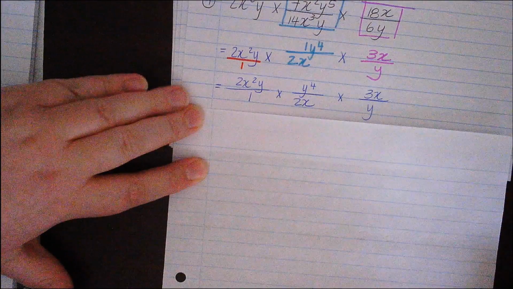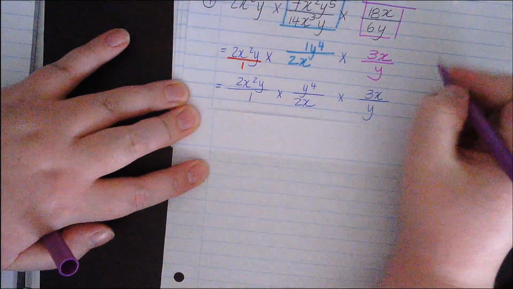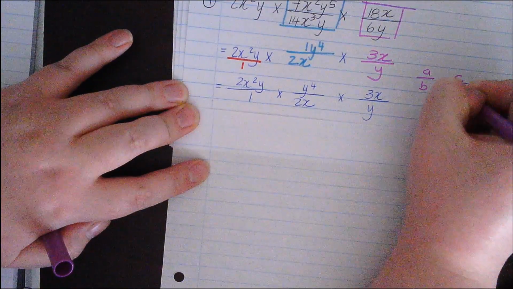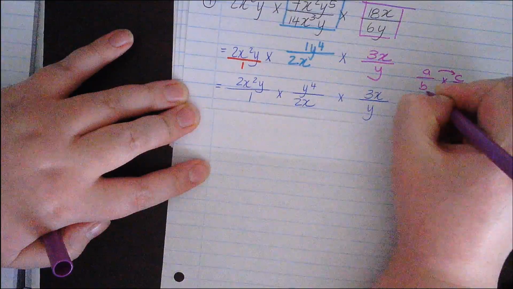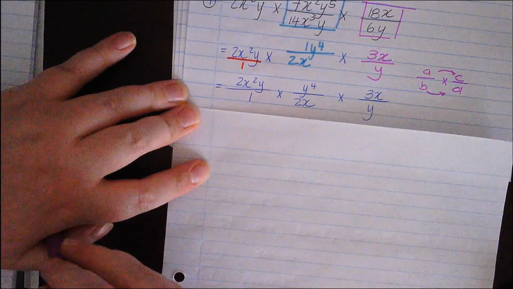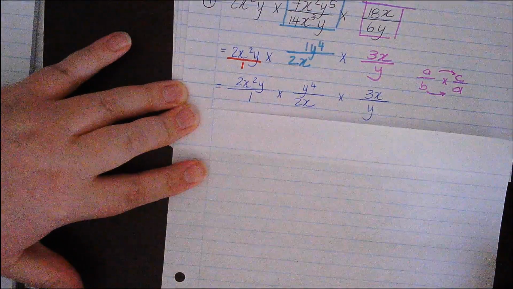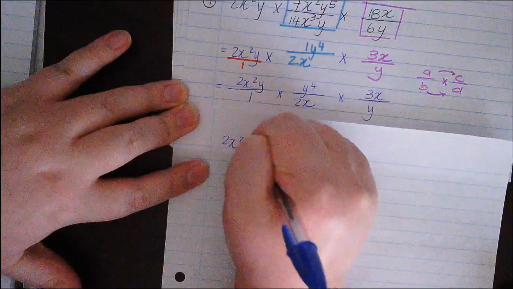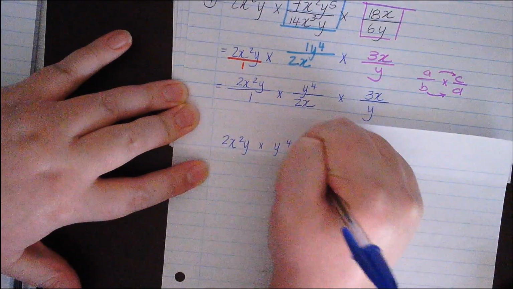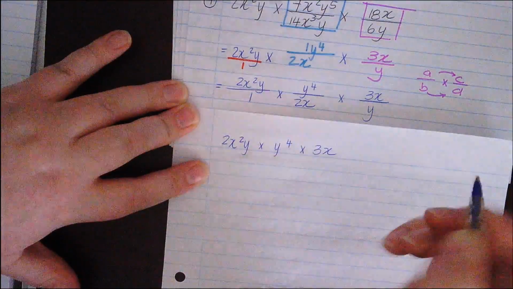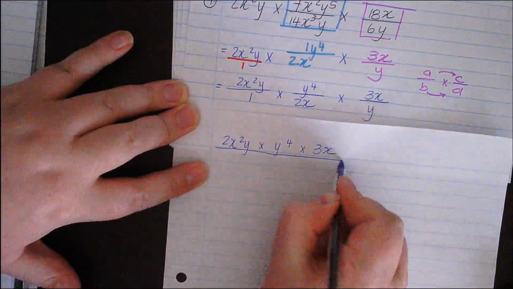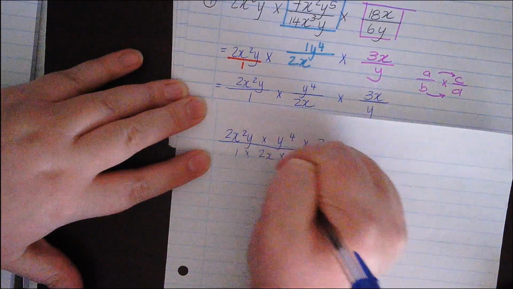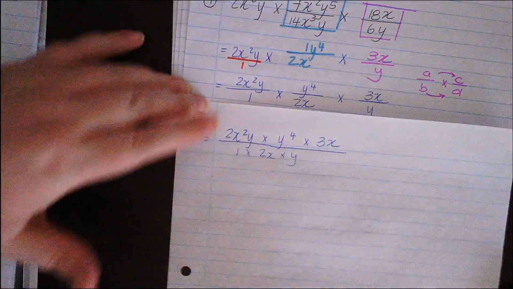Now I'm going to multiply. Remember, when you're multiplying fractions, if you have a over b multiplied with c over d, you multiply numerator with numerator and denominator with denominator. Alright, so this is 2x squared y multiplied by y to the power 4 multiplied by 3x, all over our denominator, 1 times 2x times y. Okay.